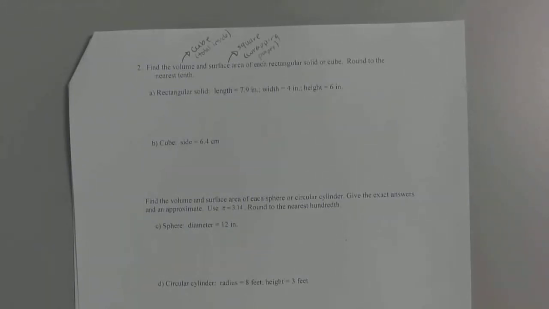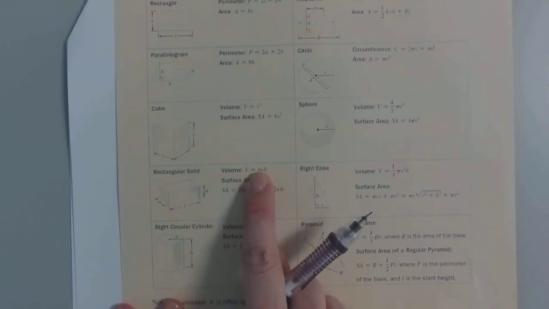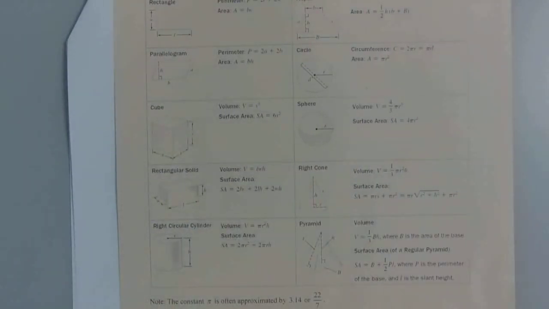All right. But again, all of our formulas will just be right over here. We're just going to be looking at the 3-dimensional objects, though, so the bottom half of the formula page, okay? So it says, find the volume and surface area of each rectangular solid or cube. Round to the nearest 10. So the first one's a rectangular solid. So if you look at this, we have 2 formulas.